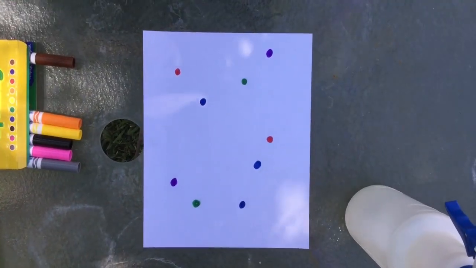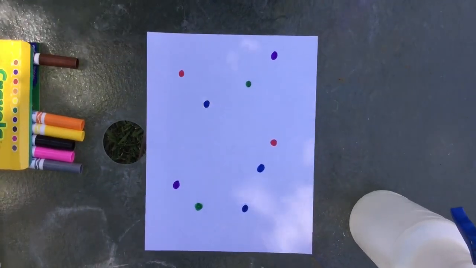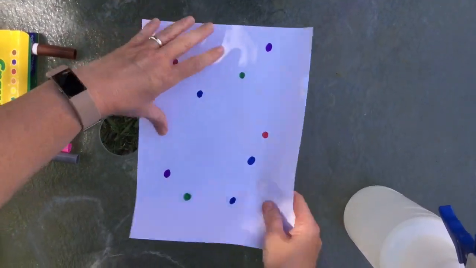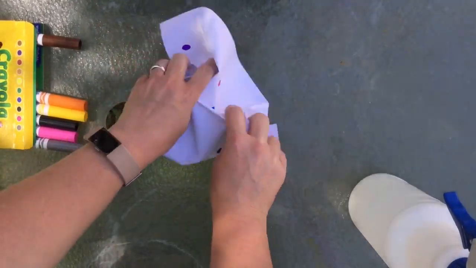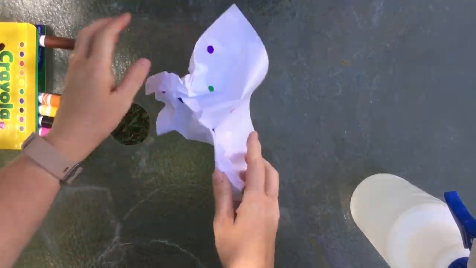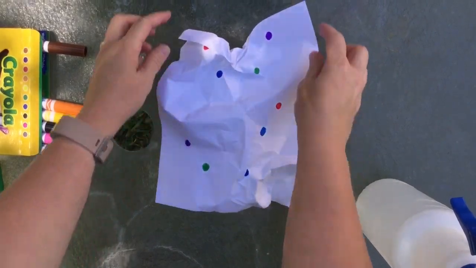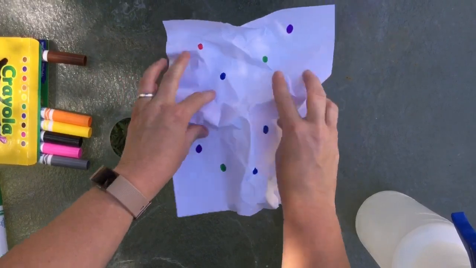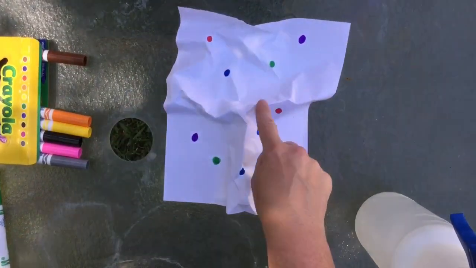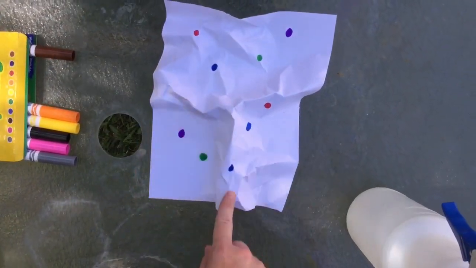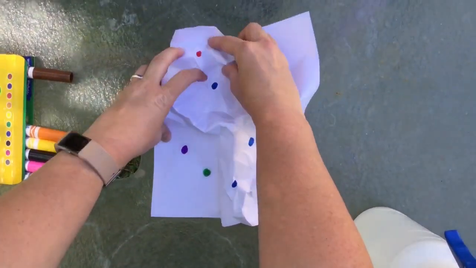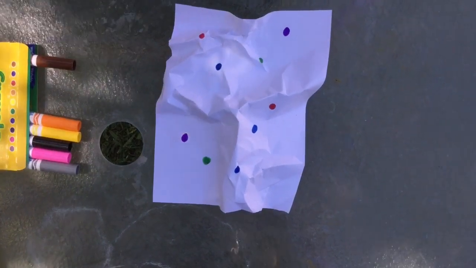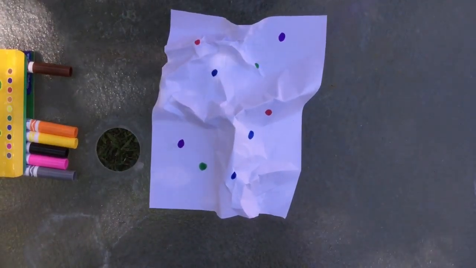Alright, so the planet's surface is not flat. It is bumpy. It's got hills, it's got mountains, it's got valleys. So we're going to take this piece of paper and crumble it a little bit. There we go, perfect. Now I'm going to flatten it back out a bit. And so here we've got some mountain ranges here and here and here, and some valleys and some more hills on this side.